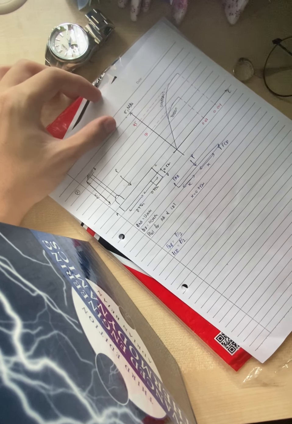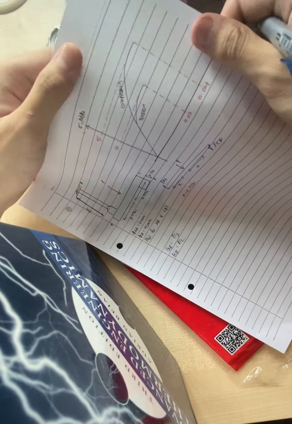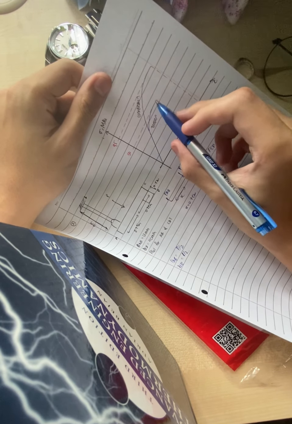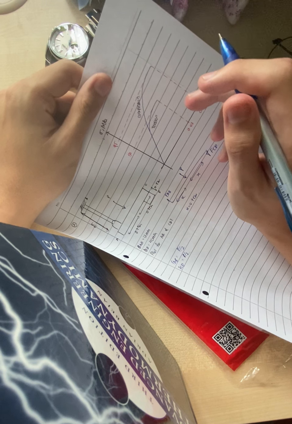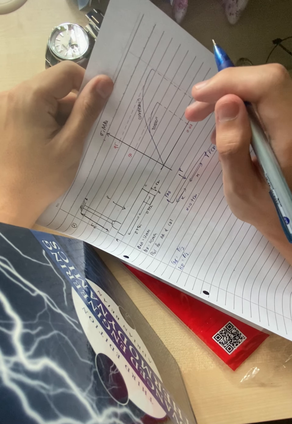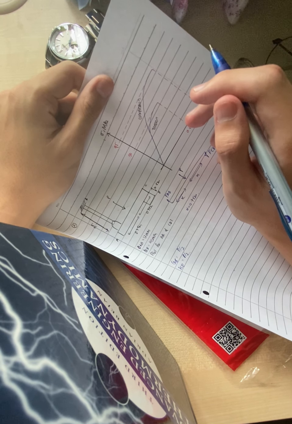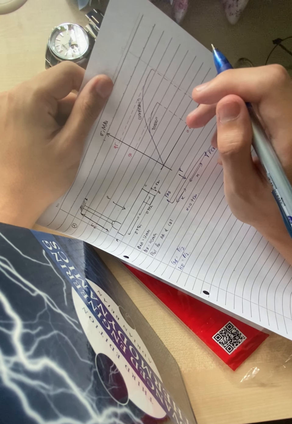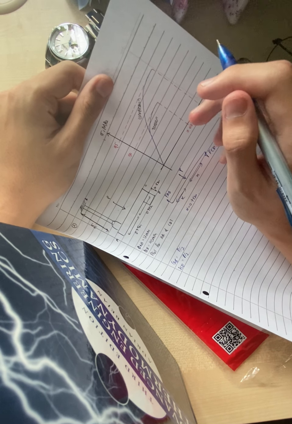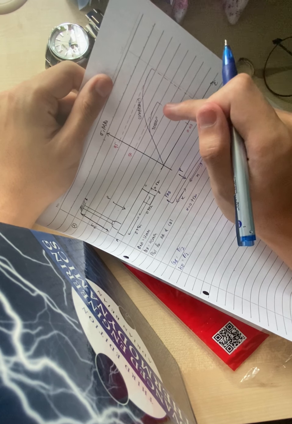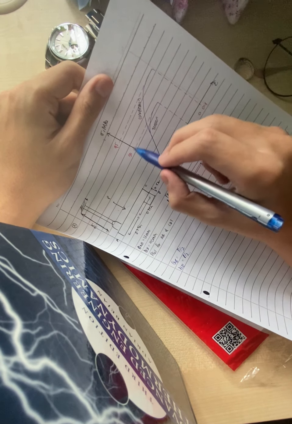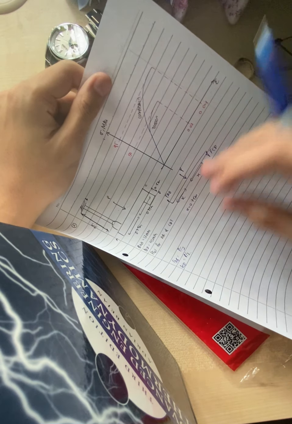Now what we're going to use from this stress strain diagram is this point, called the ultimate tensile strength point, which is the highest amount of stress that a material can undergo before undergoing necking and eventually failure. So this is the maximum stress that it can undergo before failing. We're going to use these values because they are given in the graph right here.